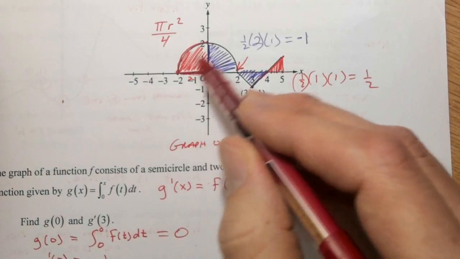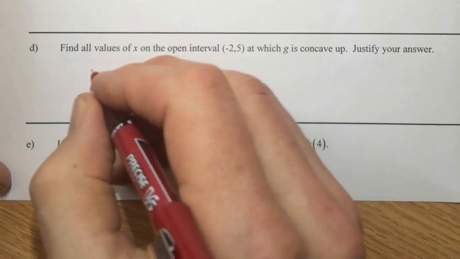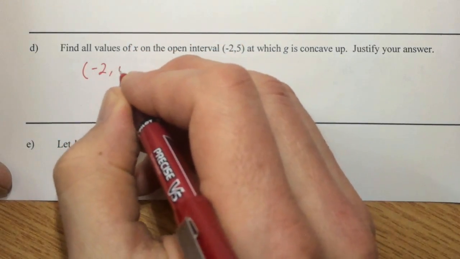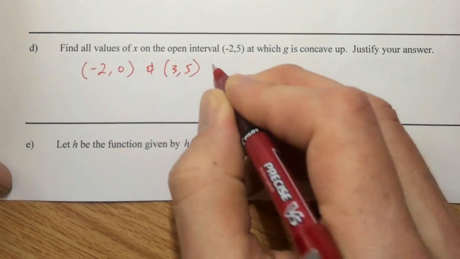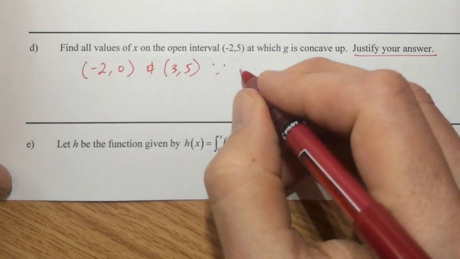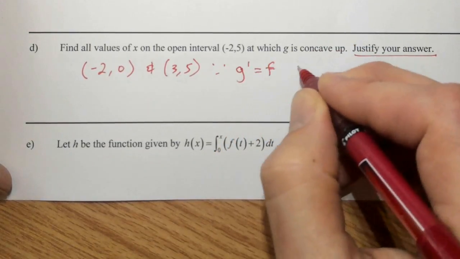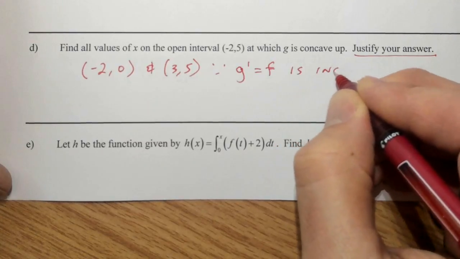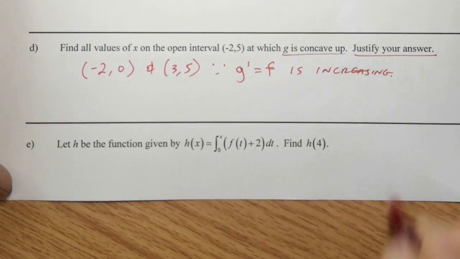So from -2 to 0 and 3 to 5. Those are the two intervals in which the derivative is increasing, so we're going to put those down. -2 to 0 and 3 to 5. And again, we need to justify our answer. What's going on? Because g prime, which equals f, is increasing. And when the derivative is increasing, the function is concave up.